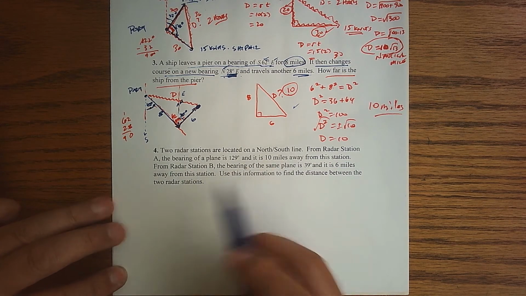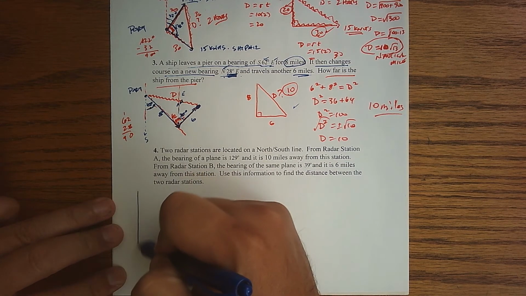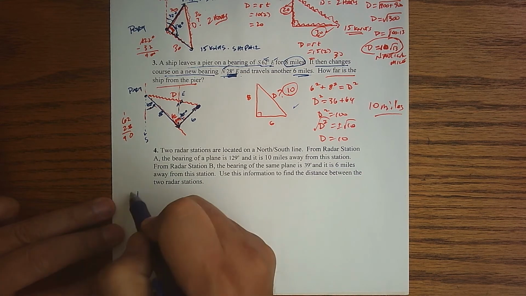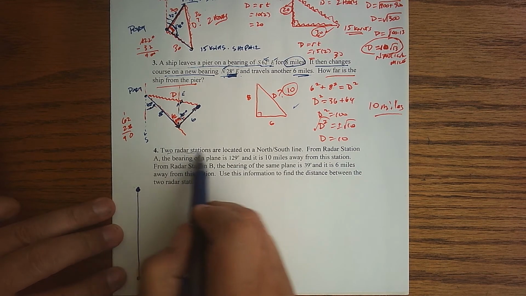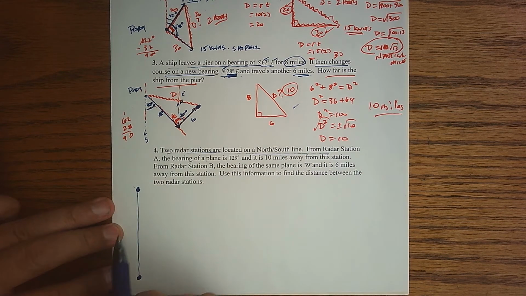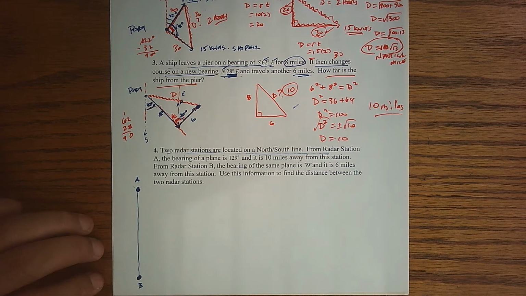north-south line. So that basically means, here's my north-south line, and I have a station up here, right? And I have another station down there. So that's what that first line basically represents. So we have two radar stations, A and B, and they're basically located on a north-south line.